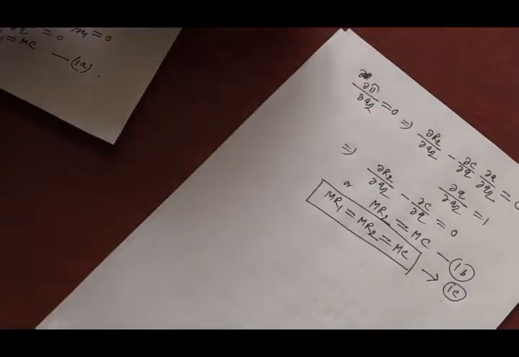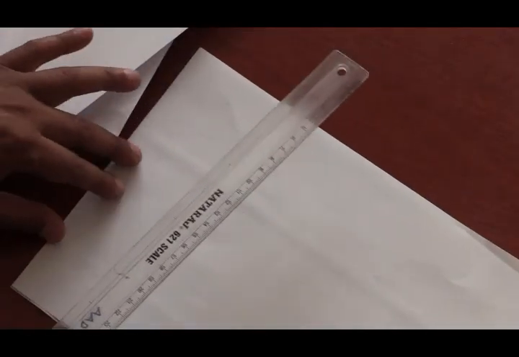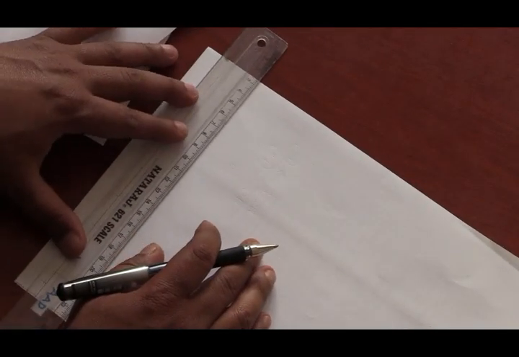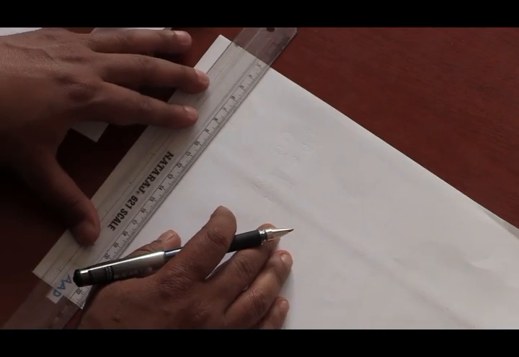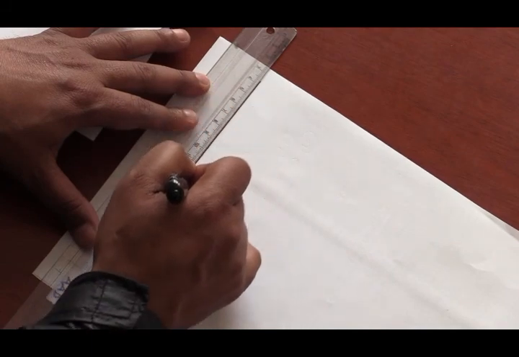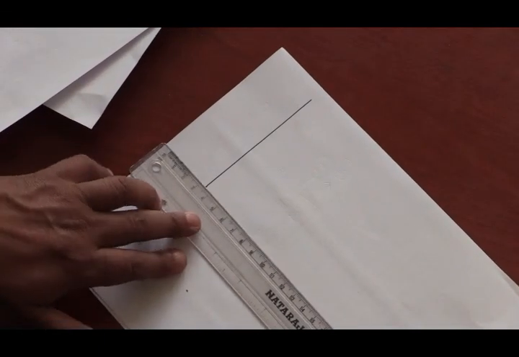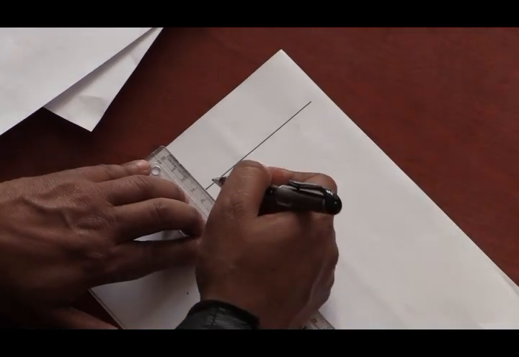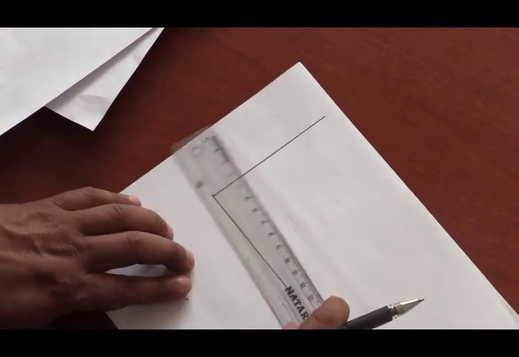Now let us show it graphically with the help of a diagram, how the monopolist is charging different price in different markets. So here we will consider 3 diagrams.